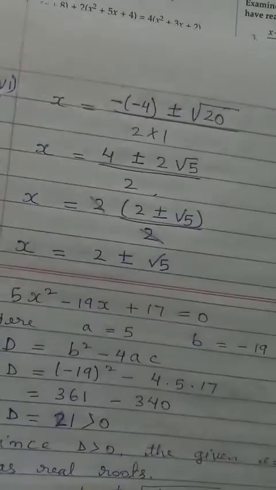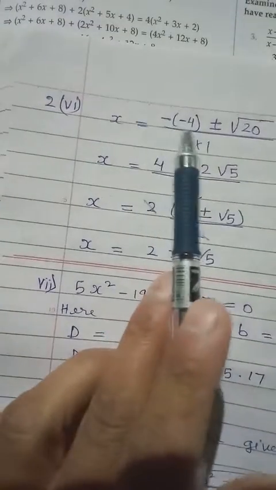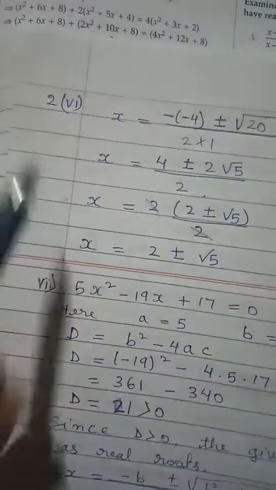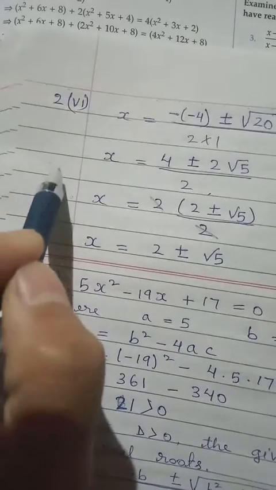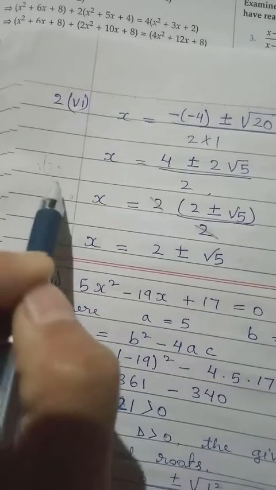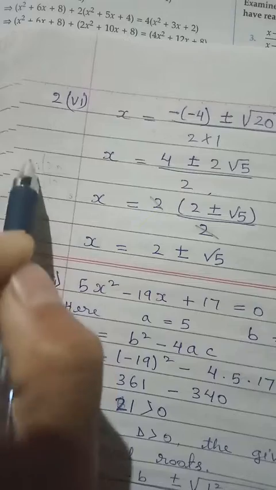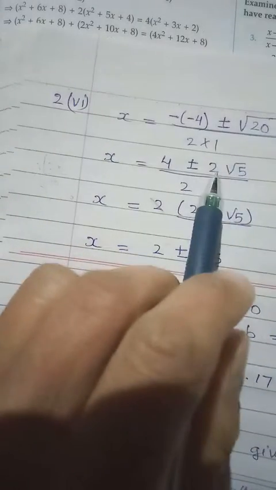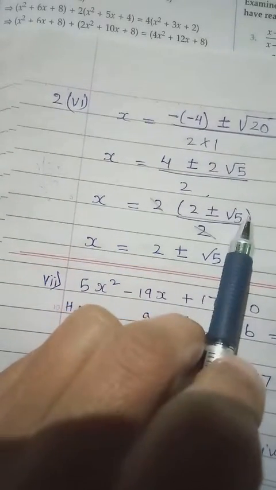b is minus 4. So minus 1 from the question, 1 from the formula. So we get minus, minus plus, then root 20. It is not a perfect square, so we can split 20 into 2 into 10, 2 into 5. So there are 2, 2, 1, 2. We can take it out. So root 5 remains there.